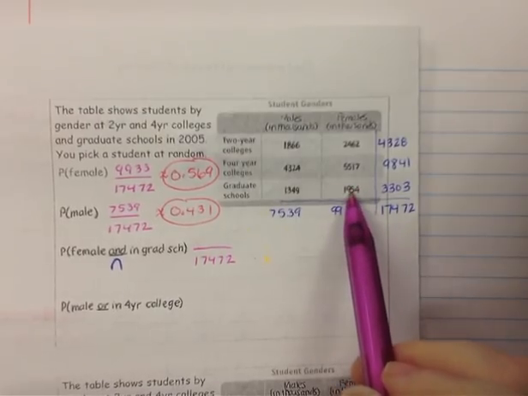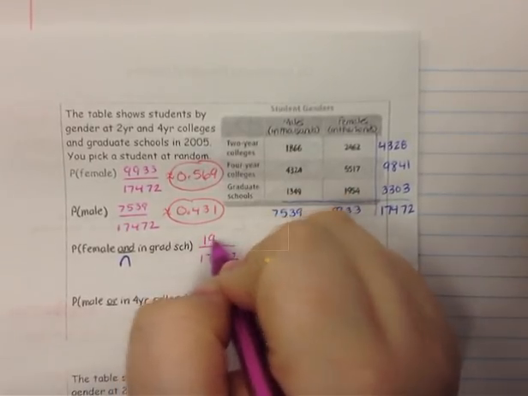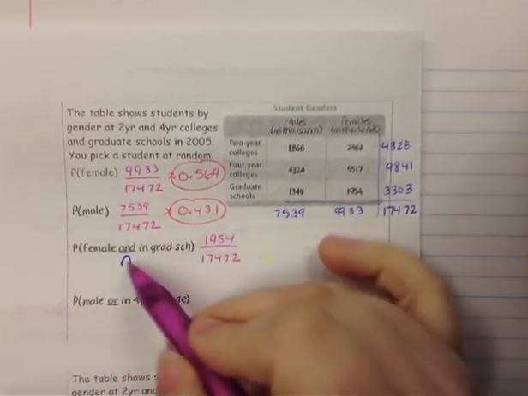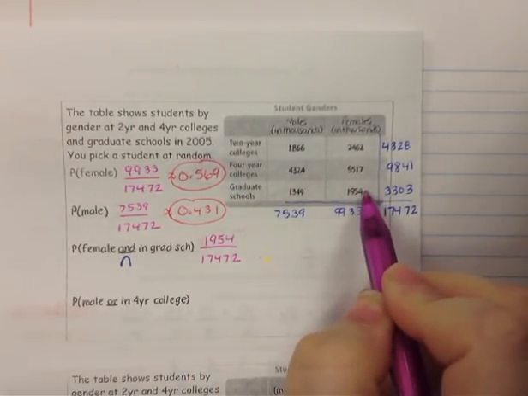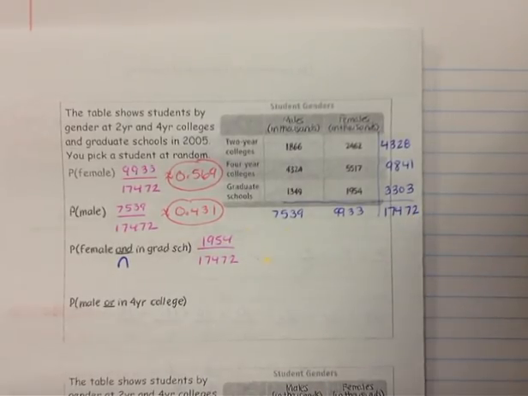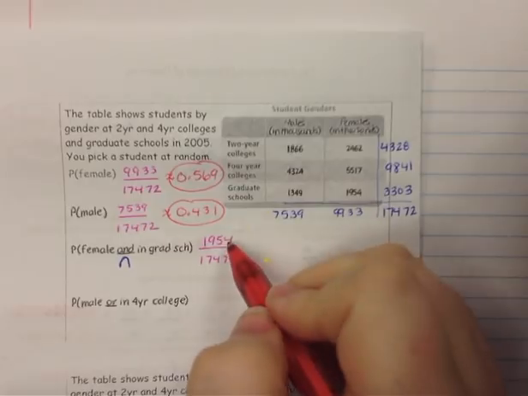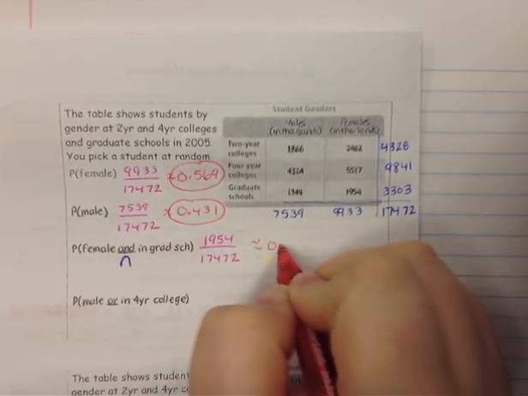That's 1,954 females who are in graduate school. So we find the overlap of the row and the column, and it's still out of all of the students. So the probability that a female who's in grad school has been selected is approximately 0.112.